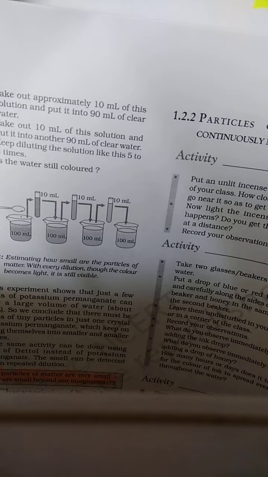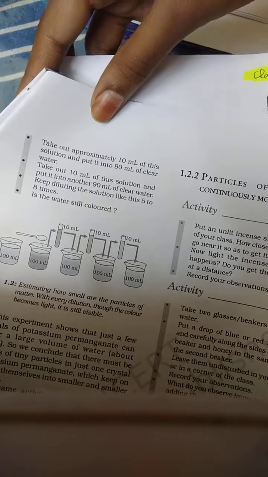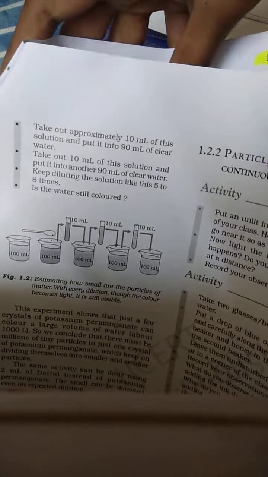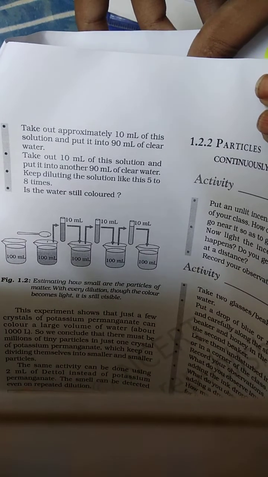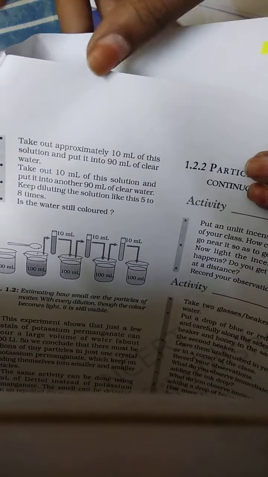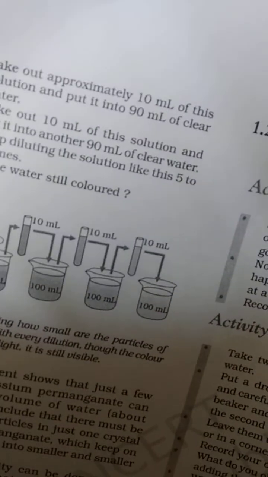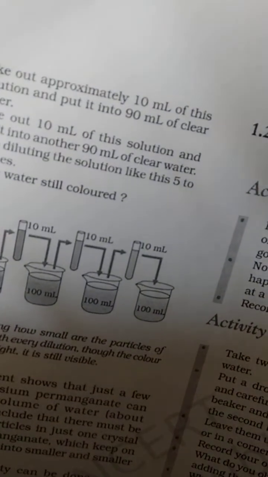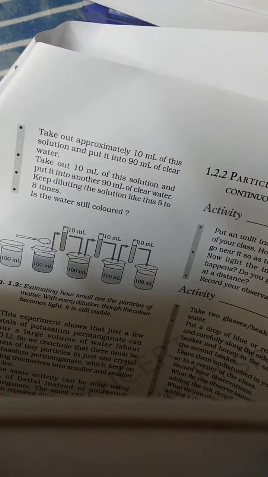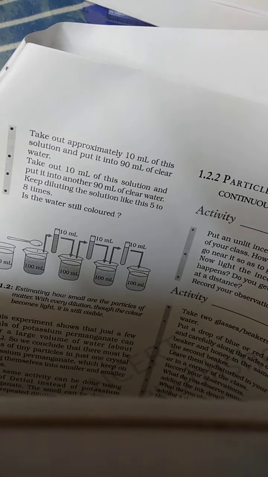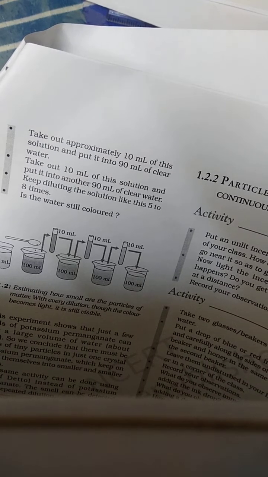Now the next topic that we are going to see is how small the particles are. For that we need to perform another activity. We take 2 or 3 crystals of potassium permanganate and dissolve them in 100 ml of water, and we take 10 ml of this solution and put it into 90 ml of clear water, and take out 10 ml of this solution and again put it in 90 ml of water. You have to do this process at least 5 times.